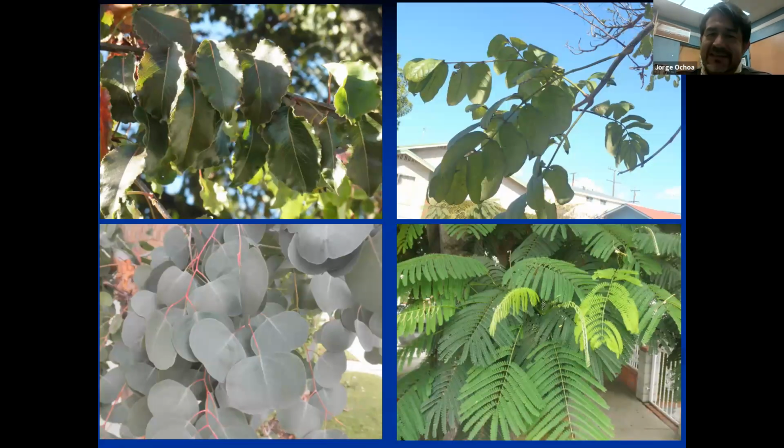Here's just some of the examples with real plants. So we have pears or eucalyptus versus mimosas and African tulip trees. So these are just the examples of the compound leaf versus a simple leaf. But it is very important for you to now begin to see this.